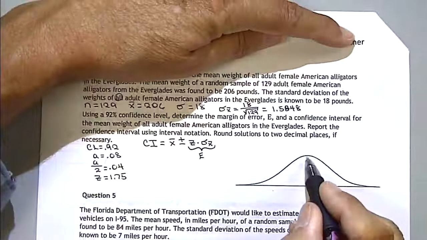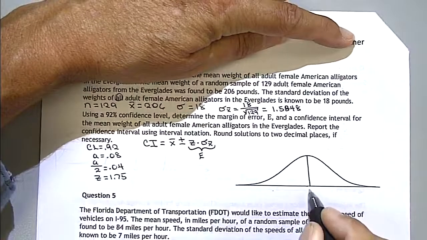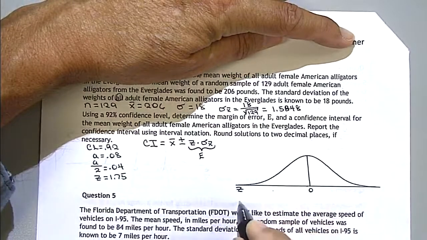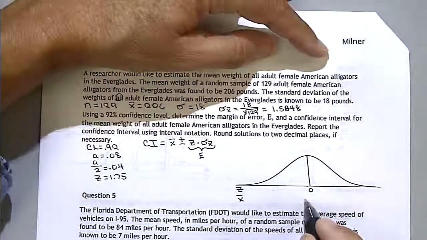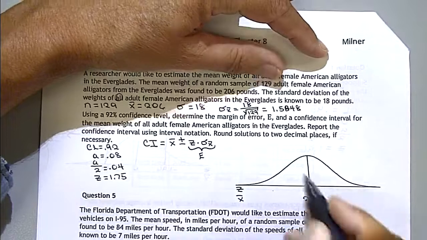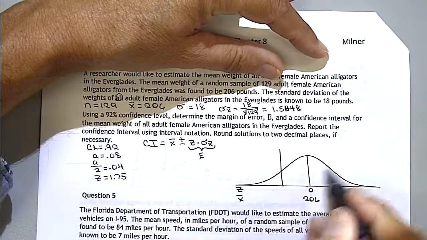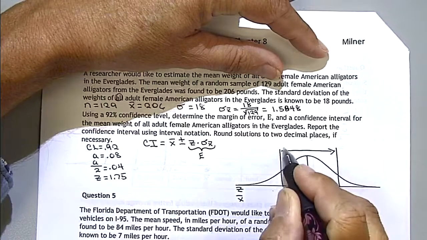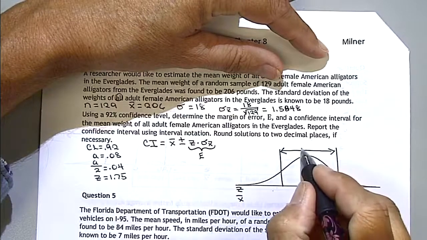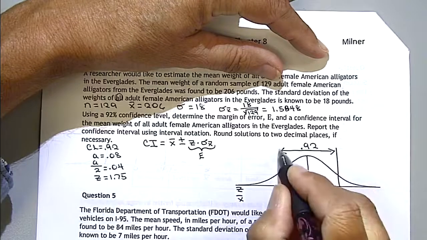How does that look? I'll draw it. I'm only going to draw this one time, okay? What's the mean of this thing? What was it? 206? And what I'm looking for is inside here, this area has 92% of my data, doesn't it?